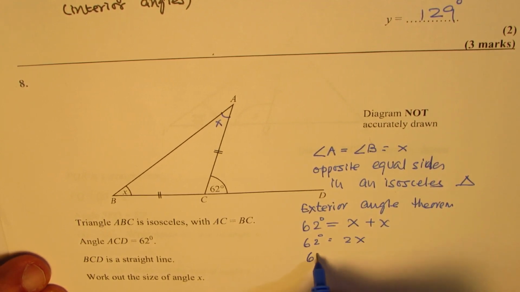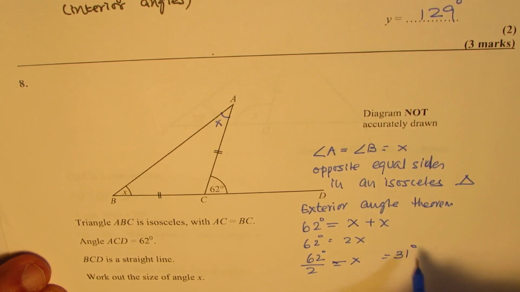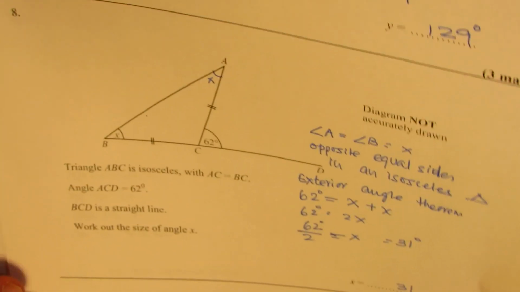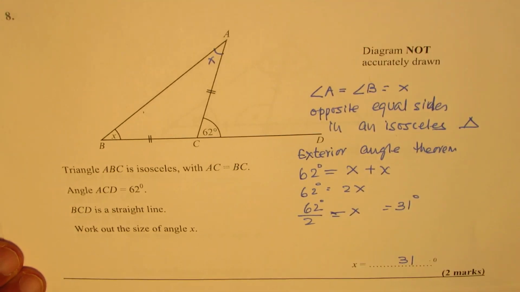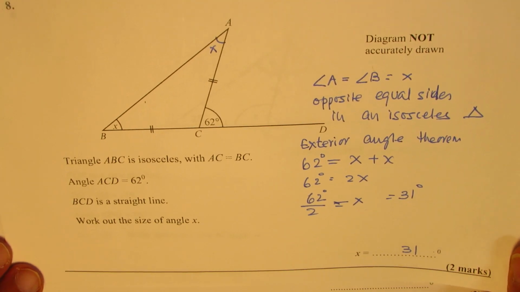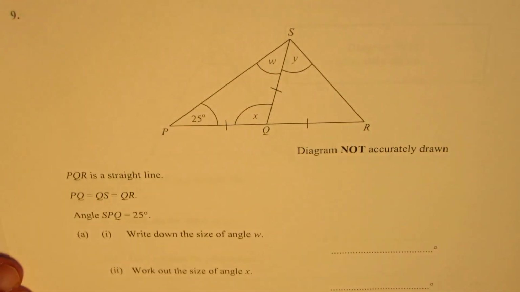So 2x, 62 over 2 is equal to x, right? So which is 31 degrees. So we get the value here as 31 degrees, already written here, correct? So we have written our answer at the specified place. So I hope the explanation is absolutely clear. Now let's take question number 9, slightly more complicated.